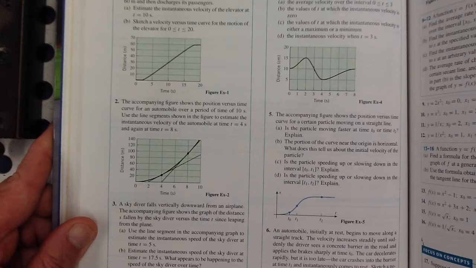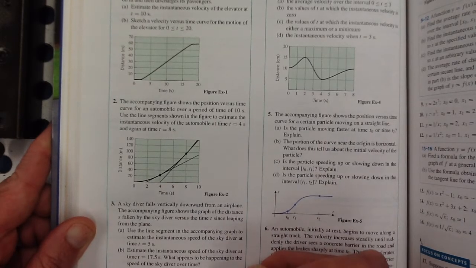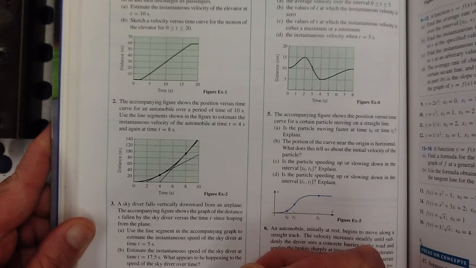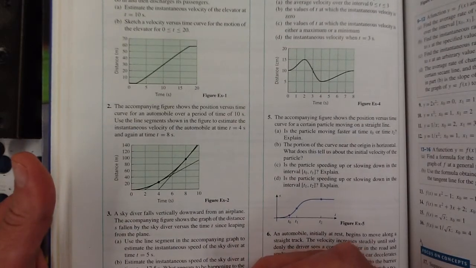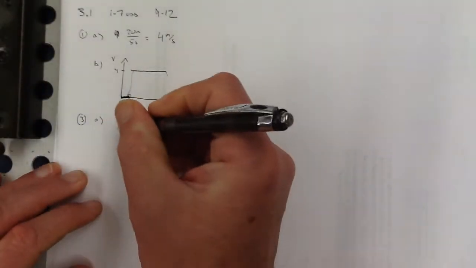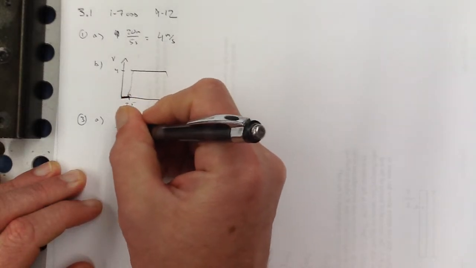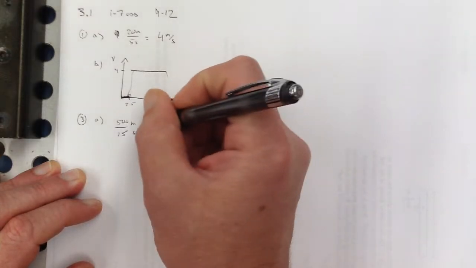It looks like maybe the point 5, 100 is on it, right? So I'm going to use that one, and then I'm going to use that right at the end. That looks good. So that's 20, 600. So let's see, what's my rise over run? I got a rise of 500 and a run of 15. I think I got those right. 500 over 15, and that's again meters per second.